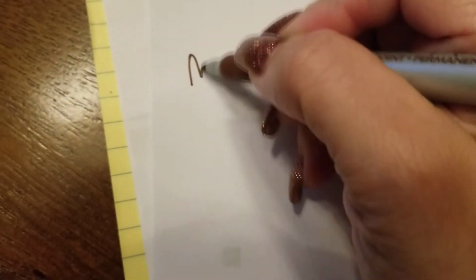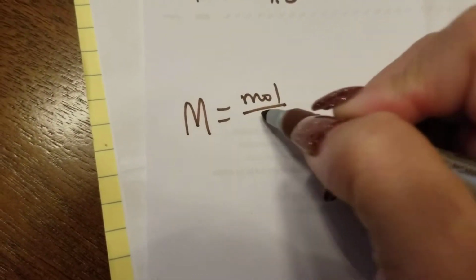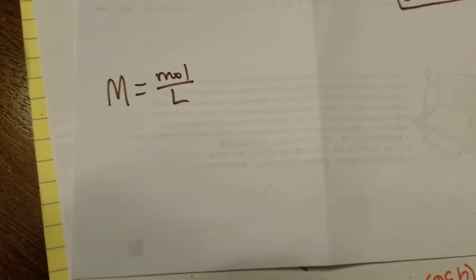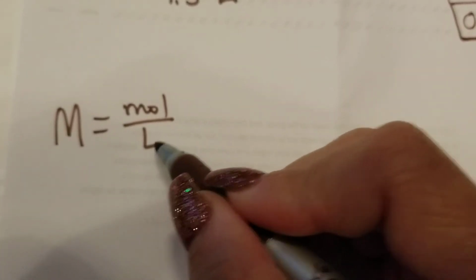So let's remember our formula. Always start with your formula. Molarity equals moles of solute over liters of solution. In this example, the question is asking for the volume in liters. So this question is asking for the liters, so you need to isolate that variable. Okay? How are you going to do that?